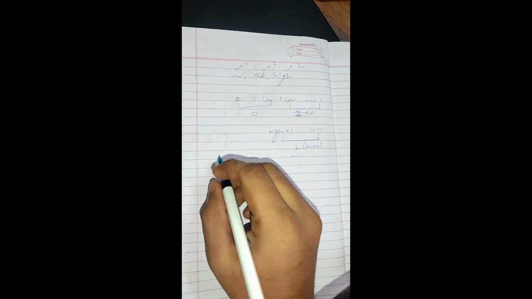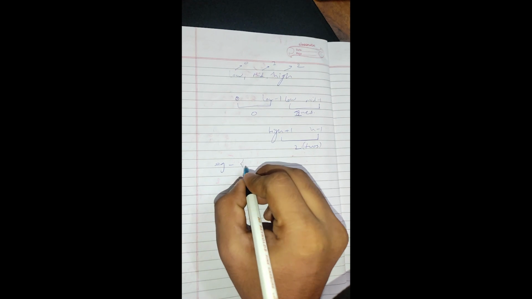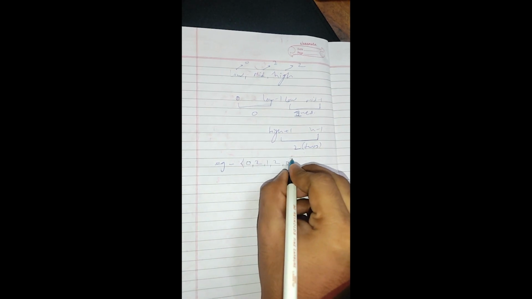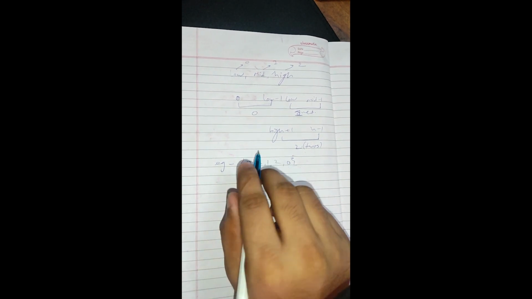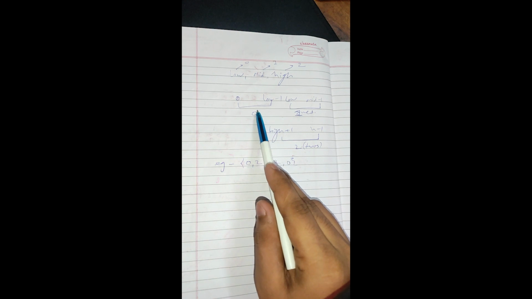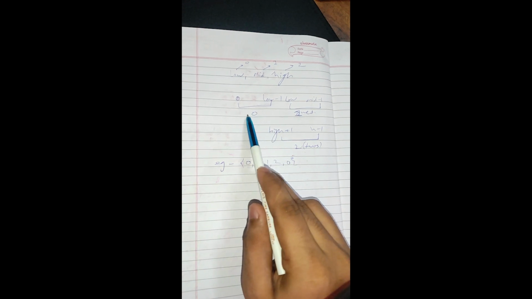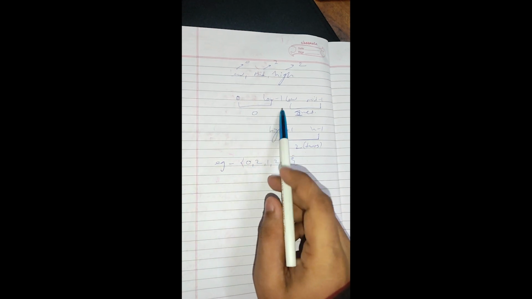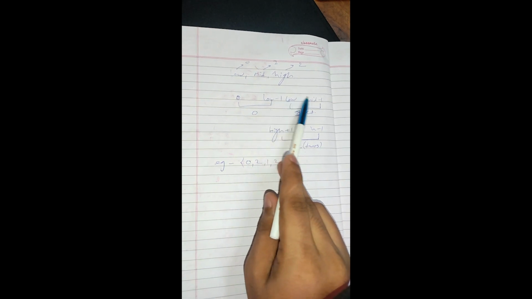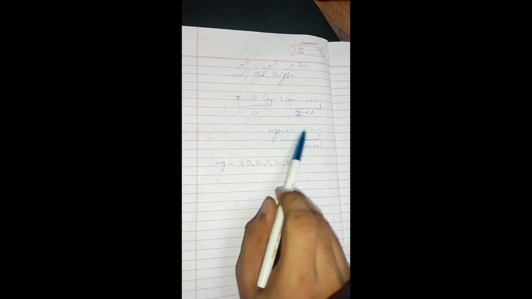So let's take an example and see how this algorithm will do things. I am taking a simple example: the array 0 2 1 2 0. What this algorithm says is that if you have 0, you have to put it in the left part of the array, 0 to low minus 1. If you have 1, put it here, and if you have 2, put it here.